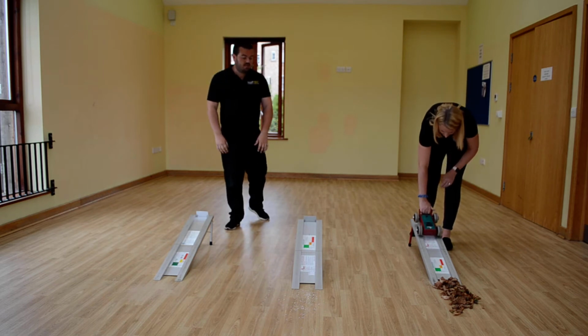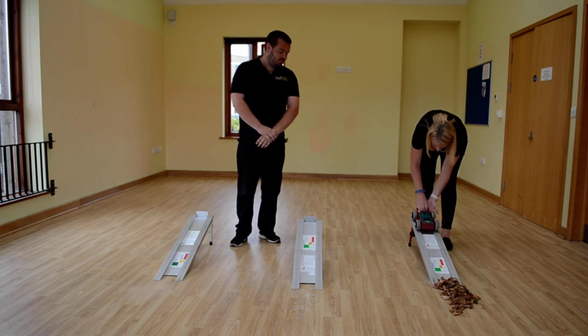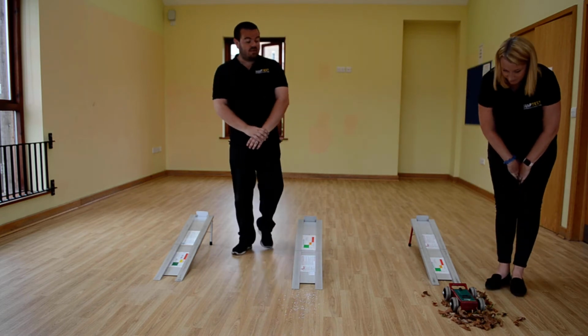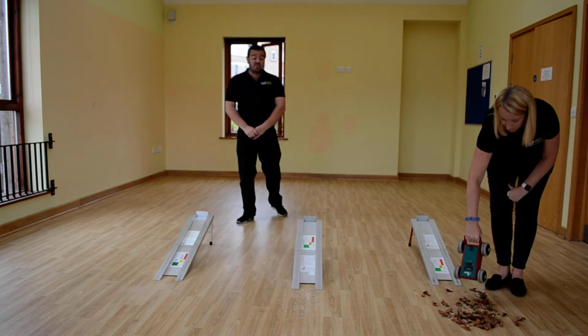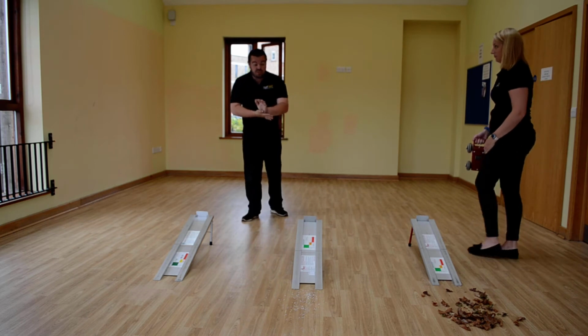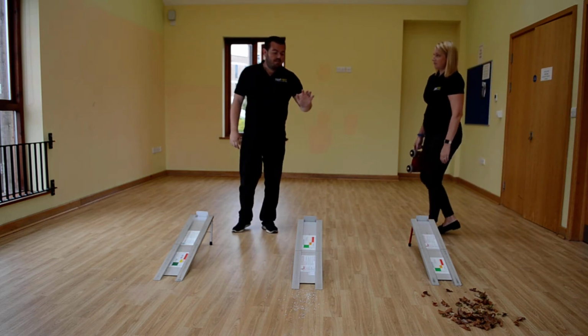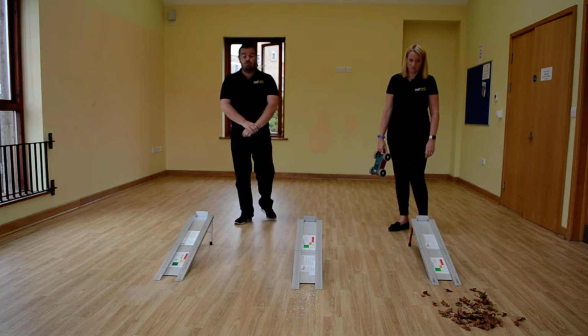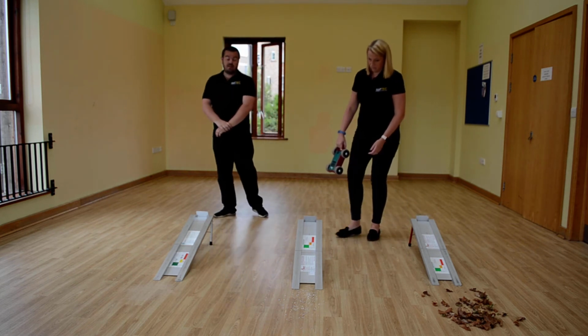So first, the dry leaves. Wow, so we've got 107 on our slip alert there. So actually, as a heel would in dry conditions, the heel's displaced the majority of the leaves and the floor's performed pretty much as the control.